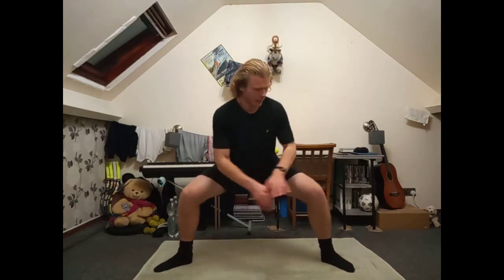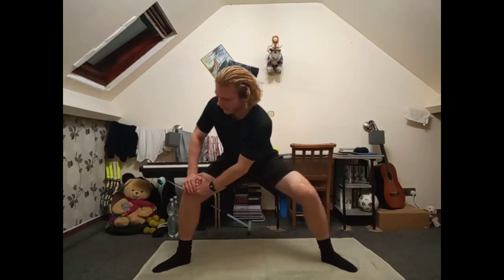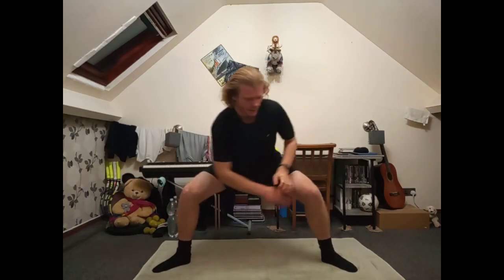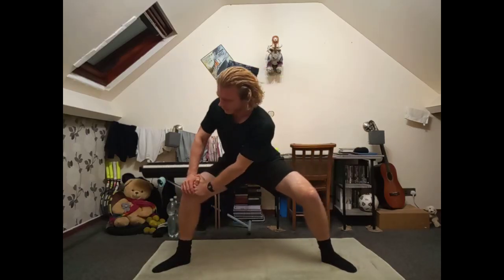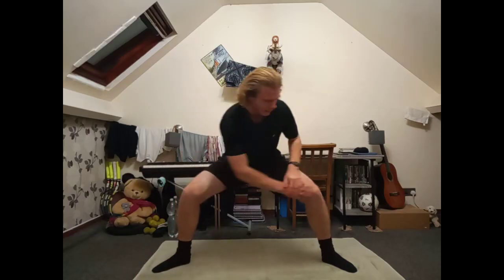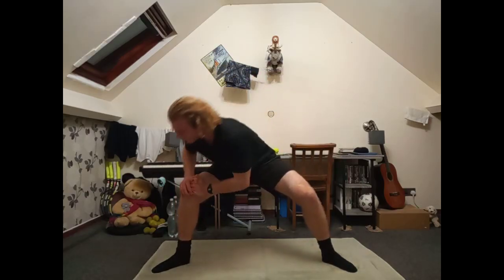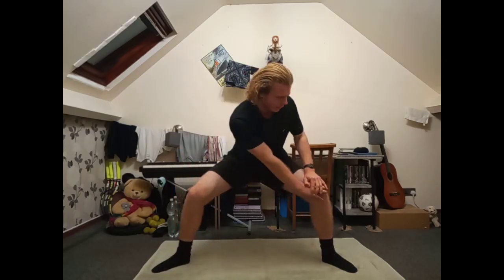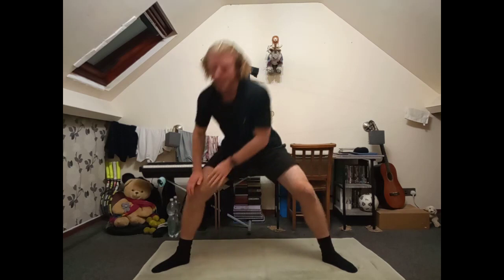And up again. And now the fastest giraffe. Down into three-quarter squat, press against the knee, go towards it. Again on the other side. Press against the knee, go towards it again. And again. And again. Last 2. And up. And last exercise already.